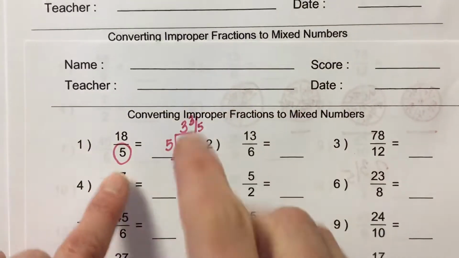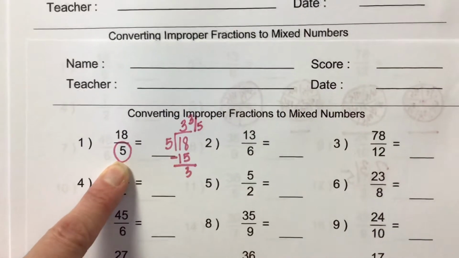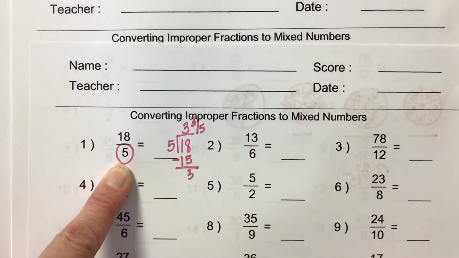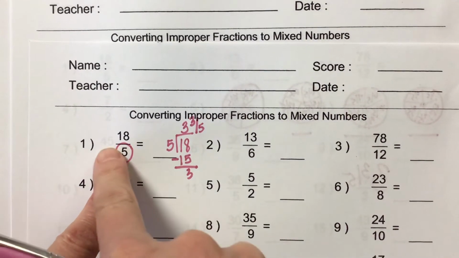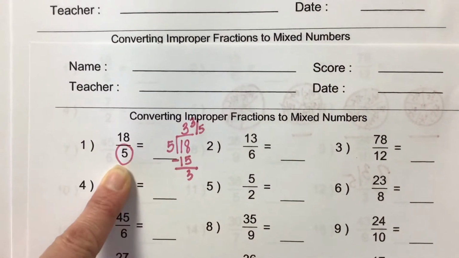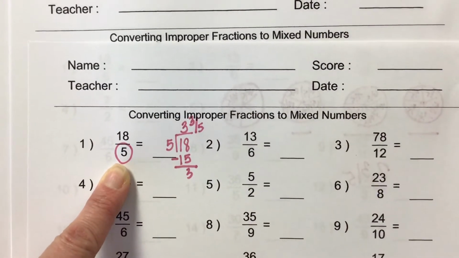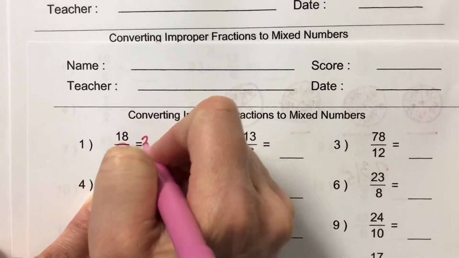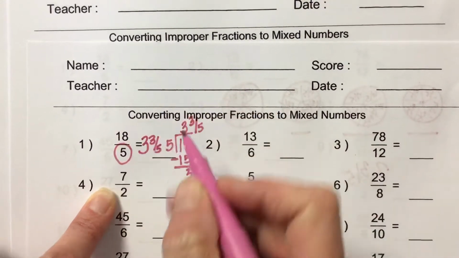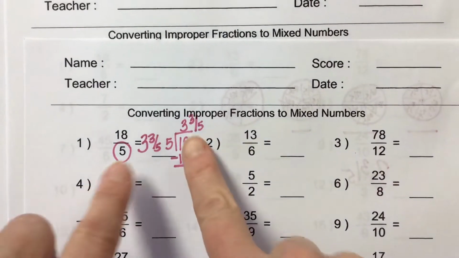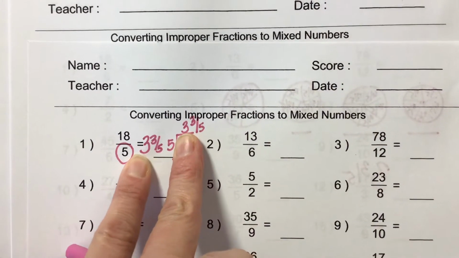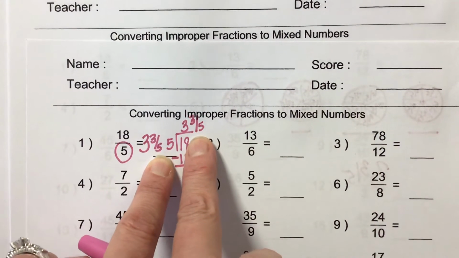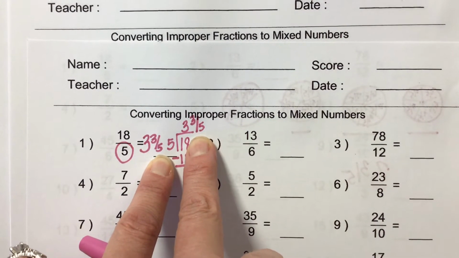Our denominator does not change when we go from a mixed number to an improper fraction or improper fraction to mixed number. Everyone say it with me. The denominator stays the same. So our mixed number here is 3 3/5. 5 can go into 18 3 whole times. That is why we have a 3. There are 3 left over, and we keep our denominator the same.